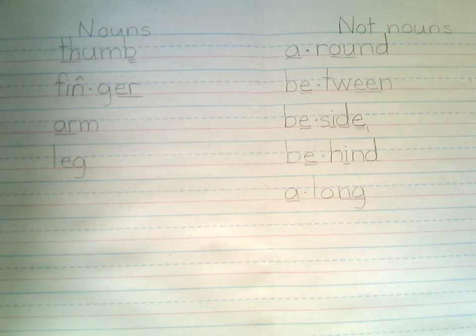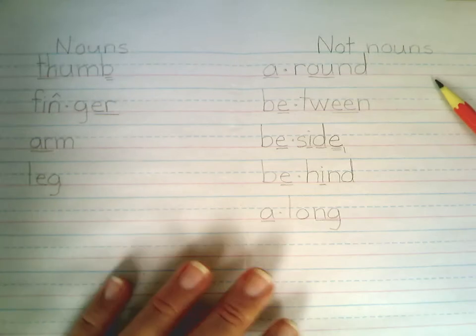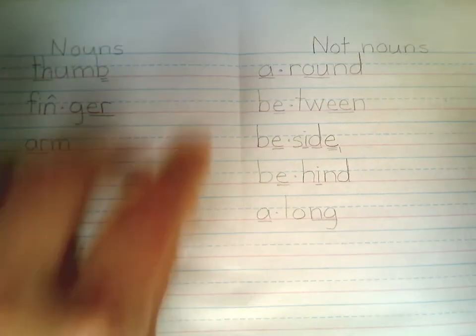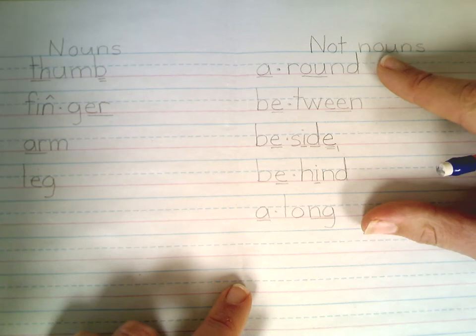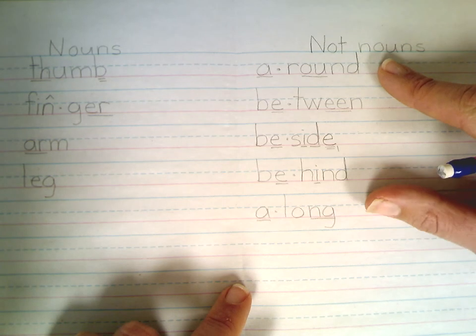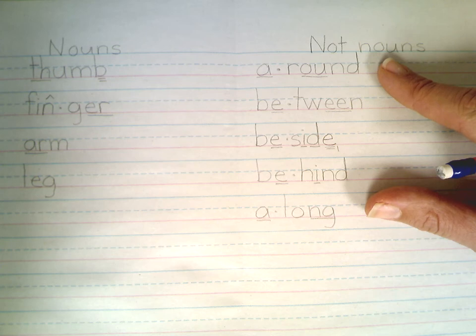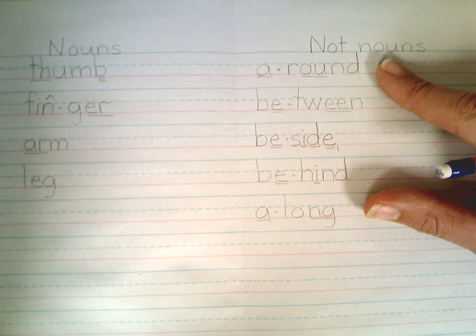All right, let's look at the words in our not nouns column. These two words, around and along, are both two-way words in the same way. So if we remember that, that's going to help us for our test tomorrow.